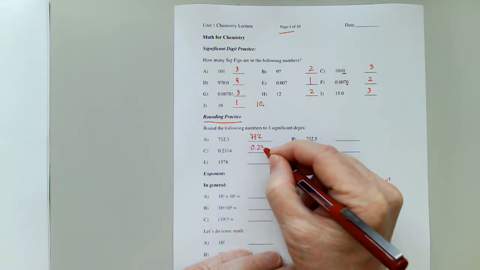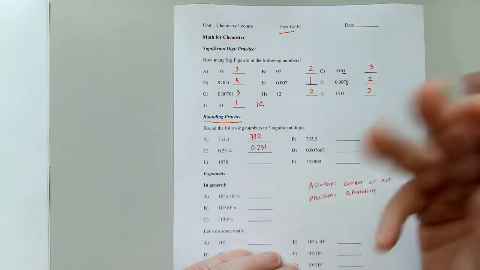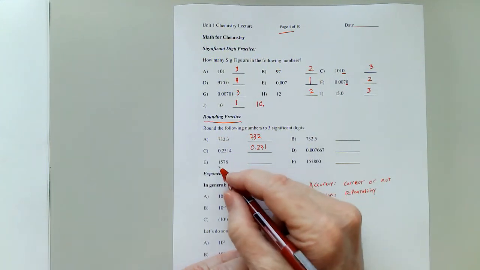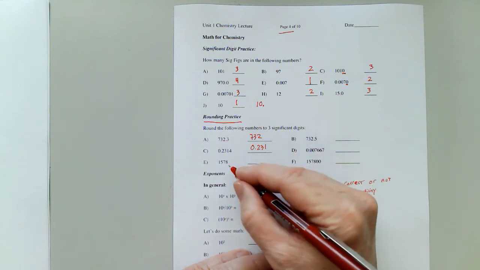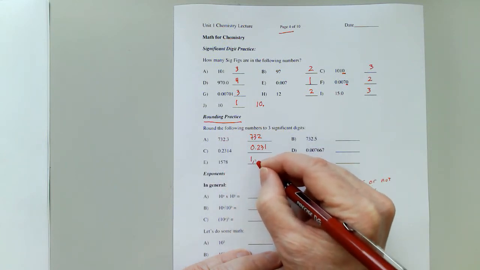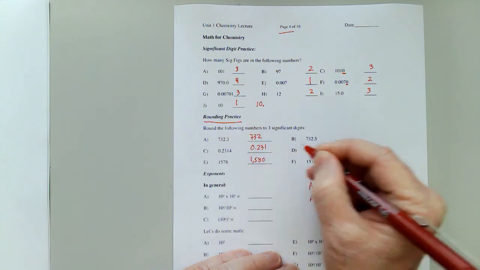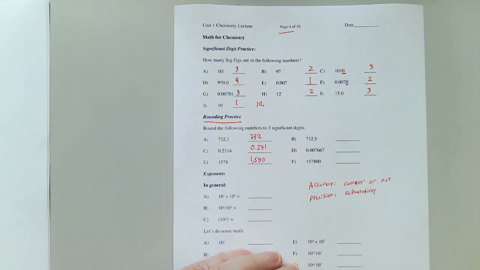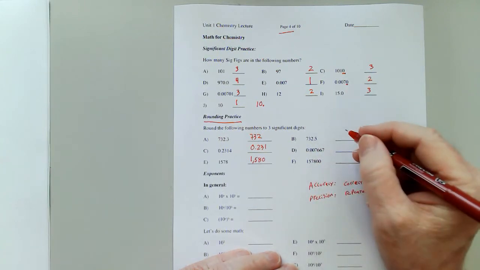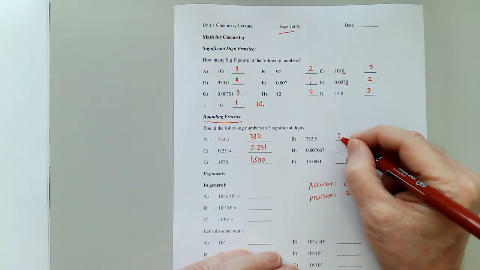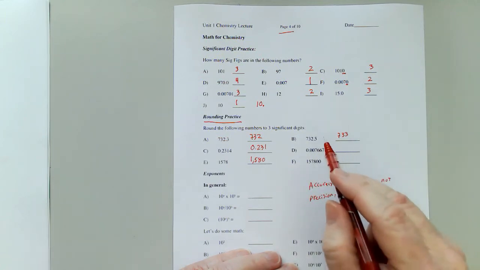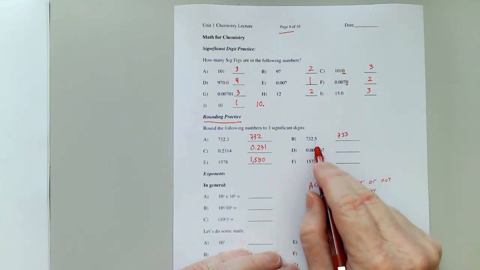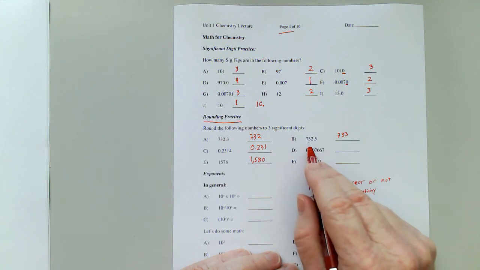So 0.231, 4 is less than 5. We don't round up. 1578. So 1, 2, 3 sig figs. 8 means I have to round up. 1,580. Okay? Now, 732.5, I'm going to round to 733. Now, when it is a 0.5, I typically round up.